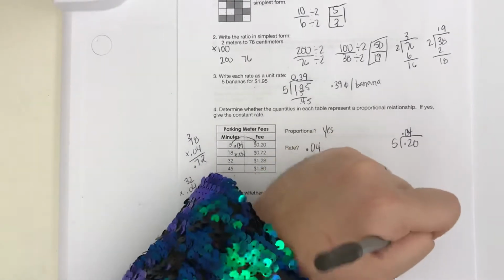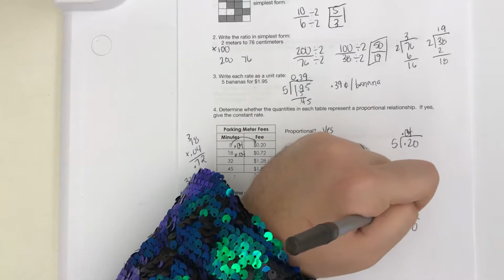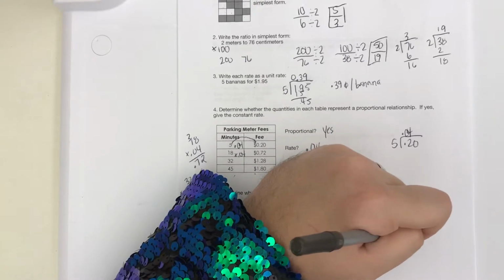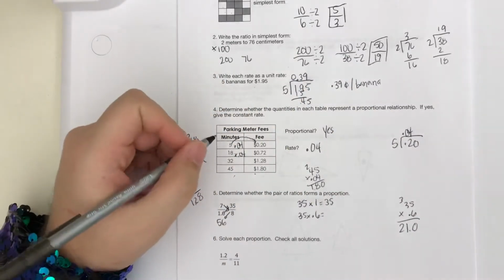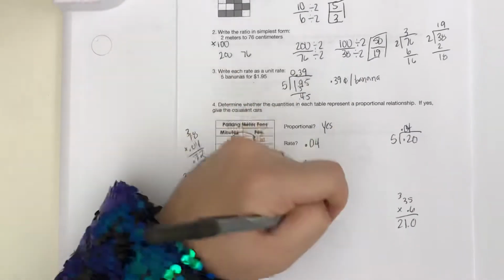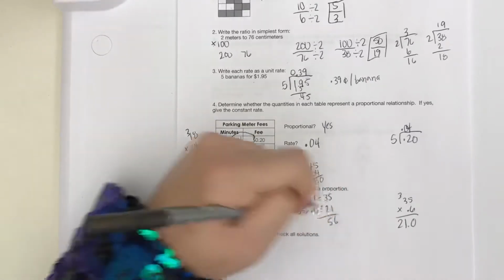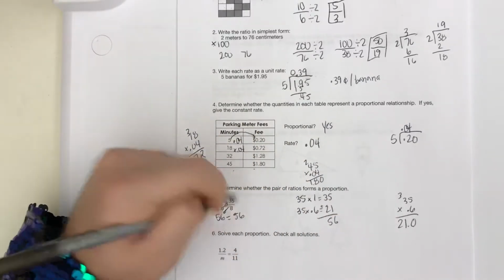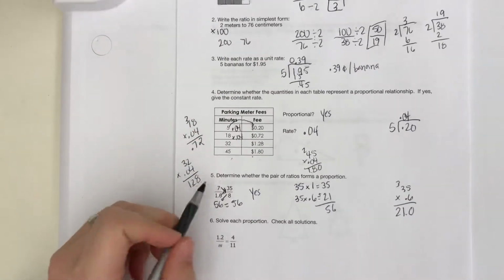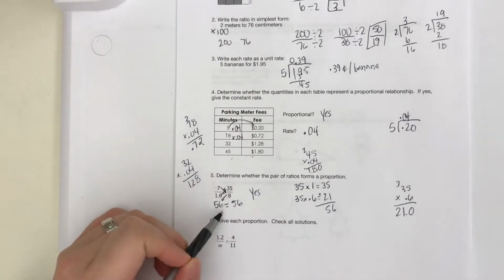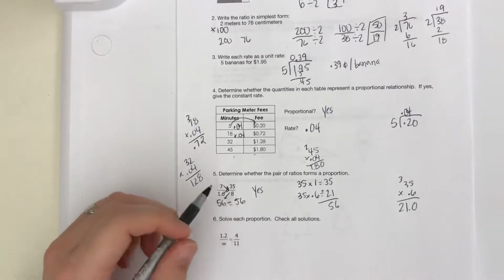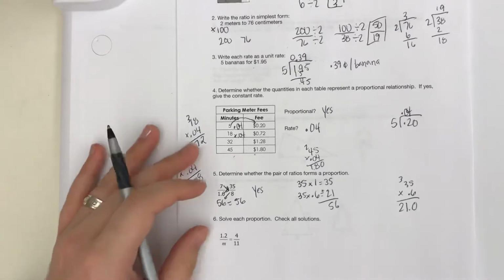6 times 5 is 30. 6 times 3 is 18. 19, 20, 21. And I need to move the decimal 1 time. So that is 21. I get 56 and 56, which means they are proportional, yes. If they come out with the same answer after you cross multiply both numbers, then it is proportional. If not, if both of the numbers are not the same, then it's not proportional.